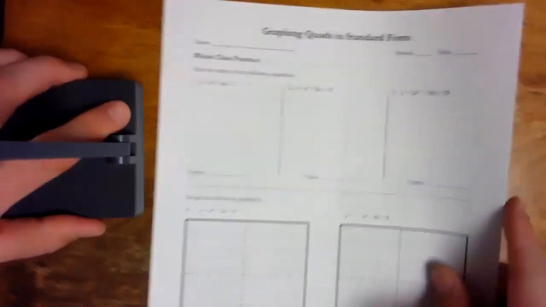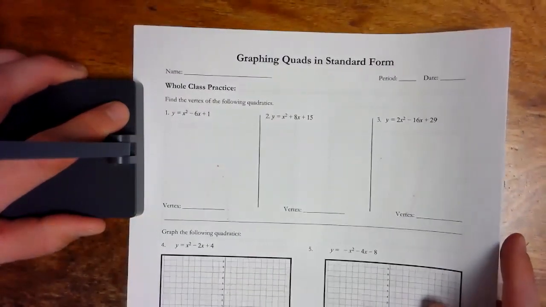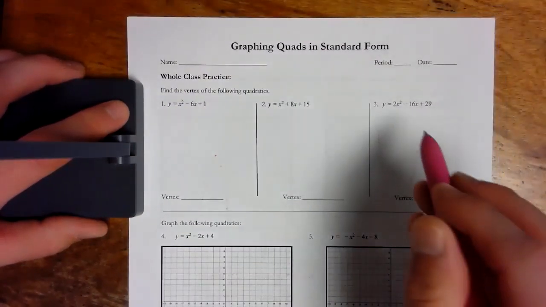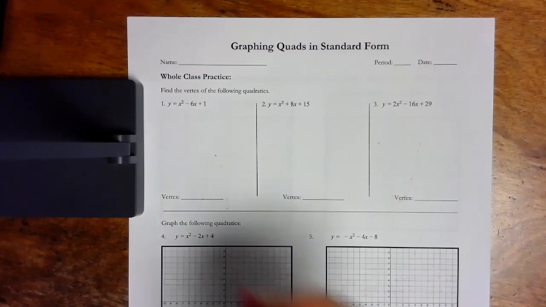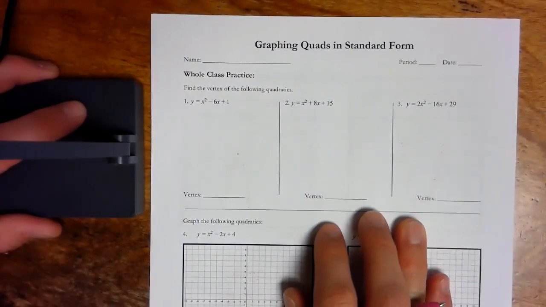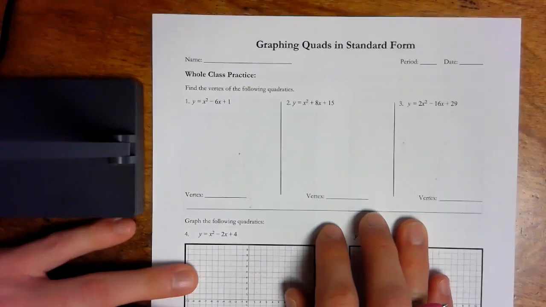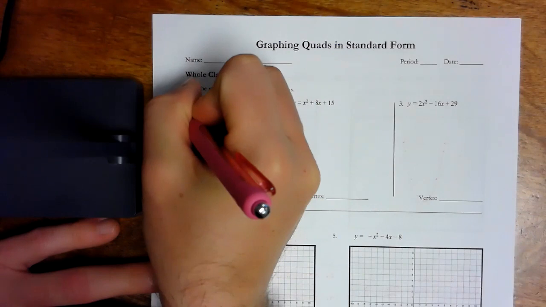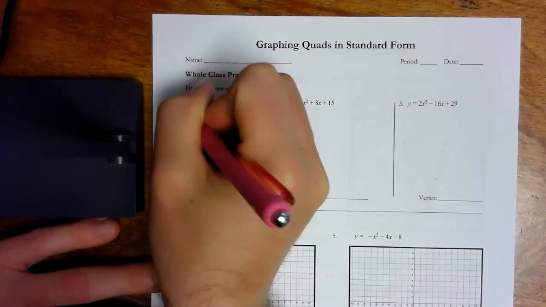All right, so let's go ahead and put this to work. Before we actually graph, I'm going to ask you just to simply find the vertex of the 3. And we're going to do this for 2 of these. We'll save the third one for you to do in class. So I'm going to start off, and I write this down every single time I need to use it. This is how I'm able to commit this to memory, is to just continue to write it down. And that's negative b over 2a.